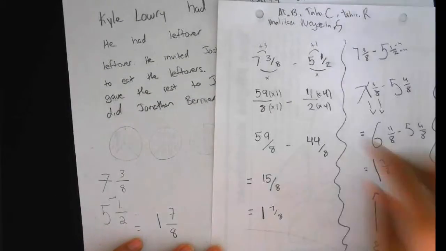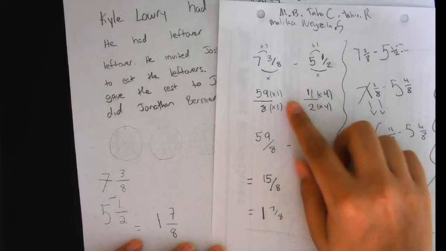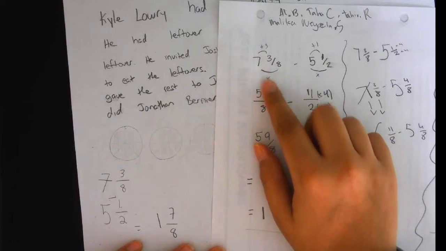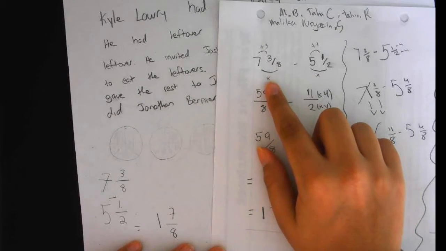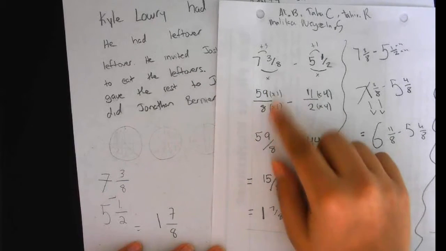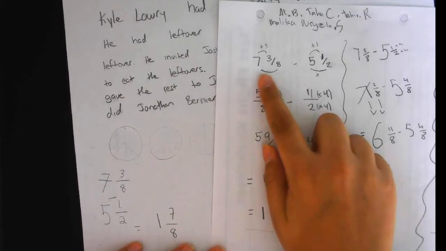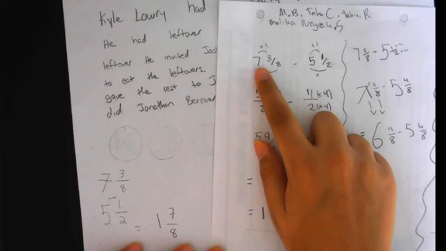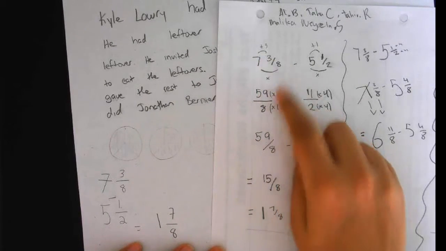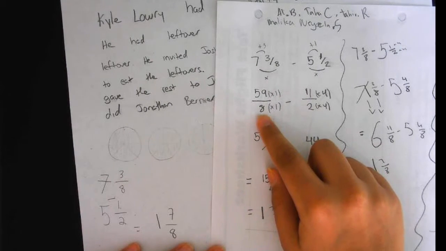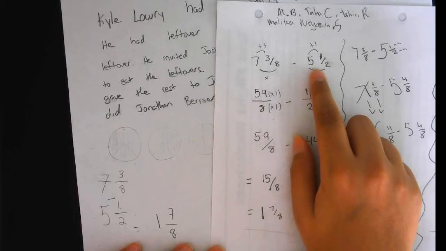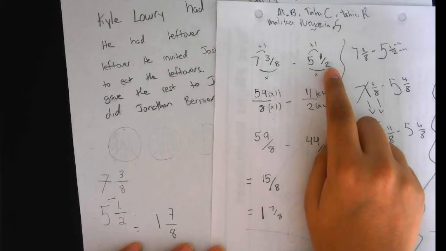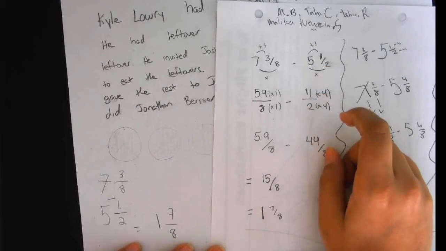So one way that we did it is we did the improper fractions. We took both of the mixed fractions and turned them into improper fractions. Since it's 7 and 3/8, you multiply 8 by 7 and then add 3, and that'll be 59 over 8. And for the next one, this is 5 and 1/2. You do 2 times 5 and then plus 1, which is 11 over 2.